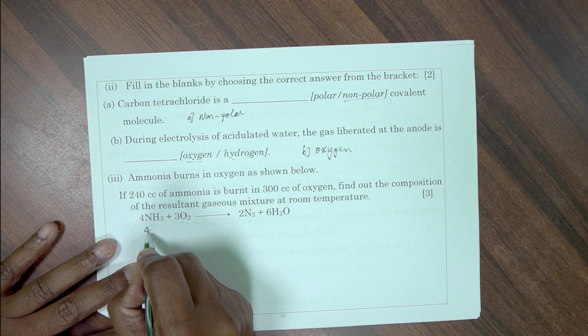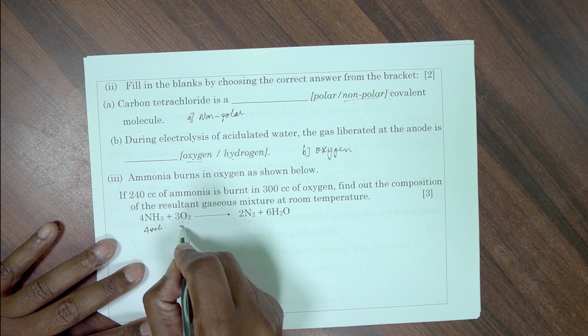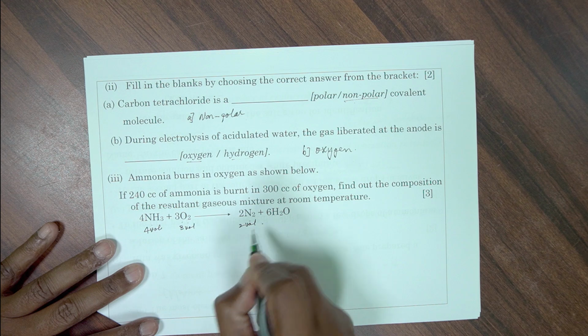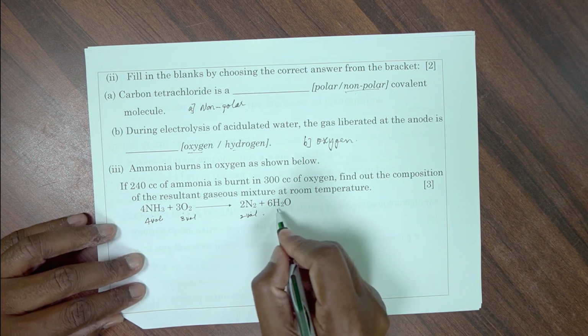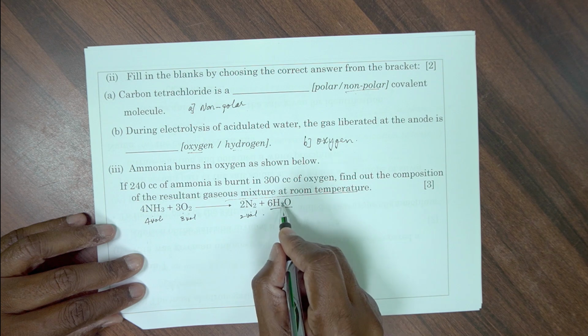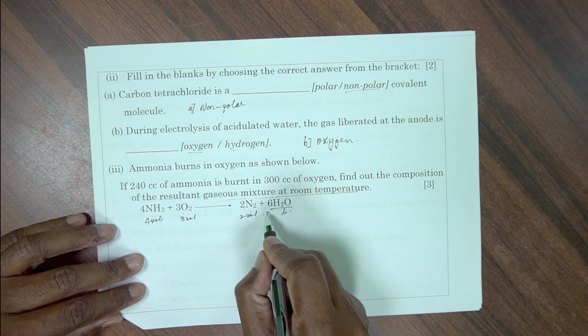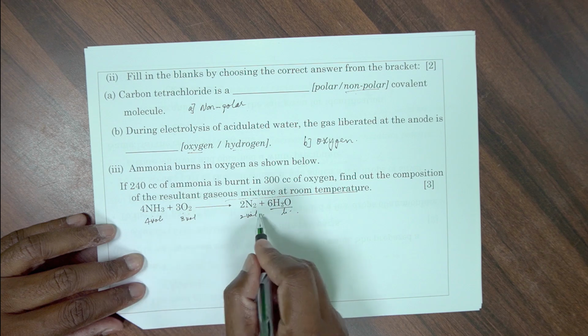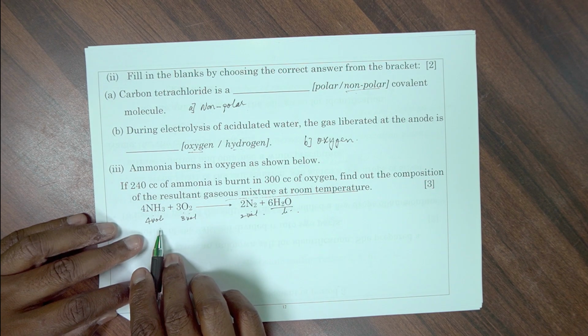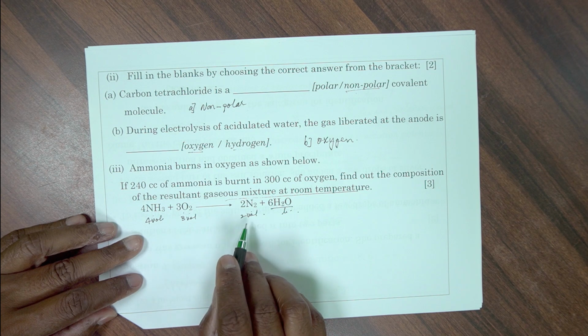So this is 4 volumes, this is 3 volumes, and this is 2 volumes. Now this is a vapor; on cooling at room temperature this will become a liquid. So we will not apply Gay-Lussac's law on this, only for these three things. Okay, 2 reactants and 1 product. So 4 volumes, 3 volumes and 2 volumes.